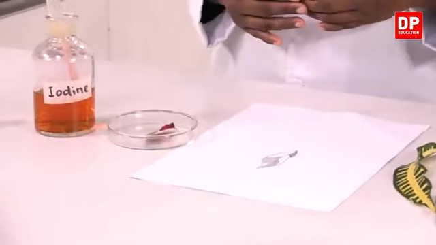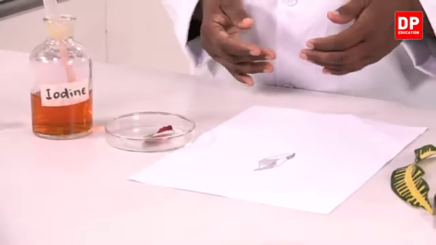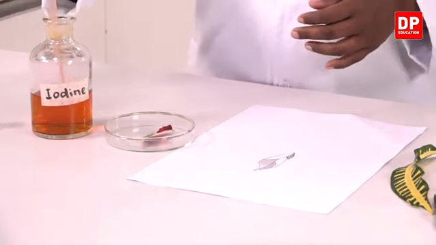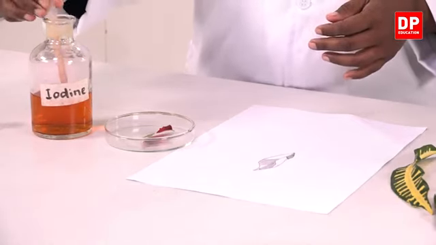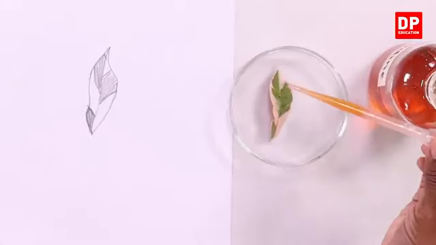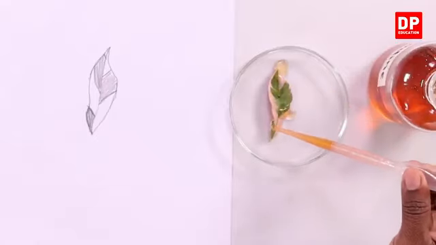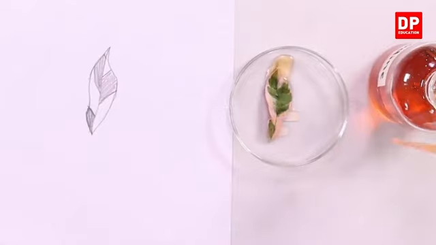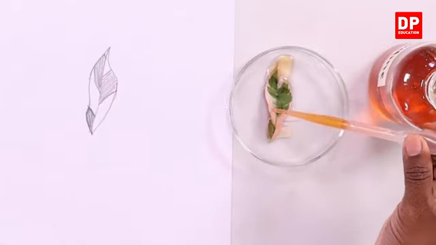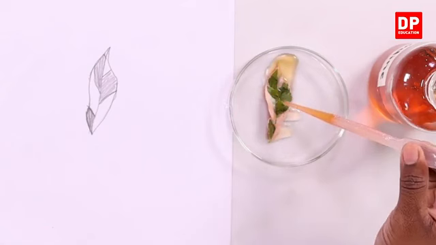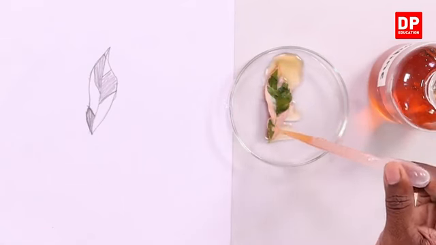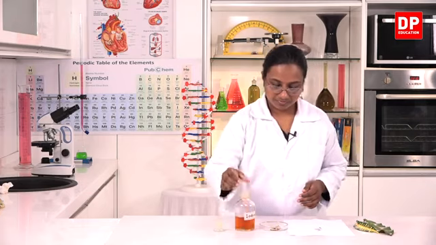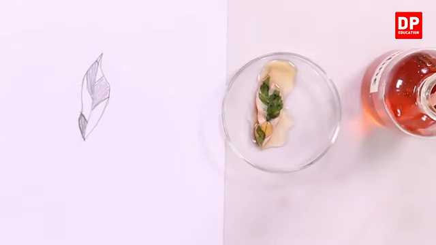So, I have the leaf after preparing it for the test for starch. To this we will add a few drops of iodine. Now, I will add iodine to the full leaf so that you can observe the color change. We will have to wait for some time.